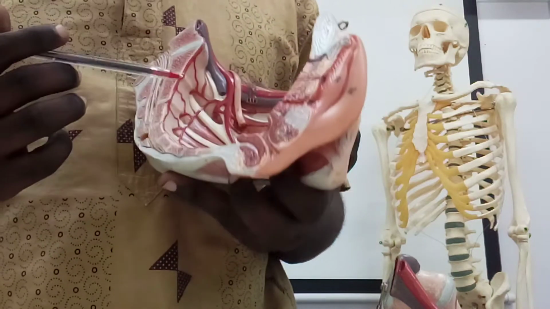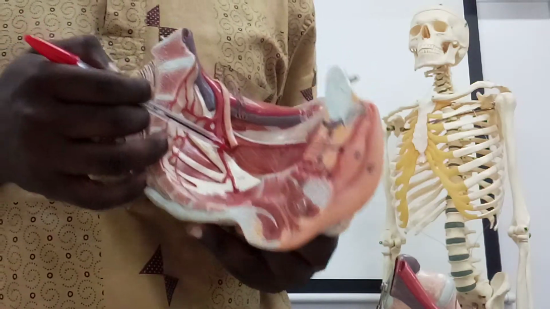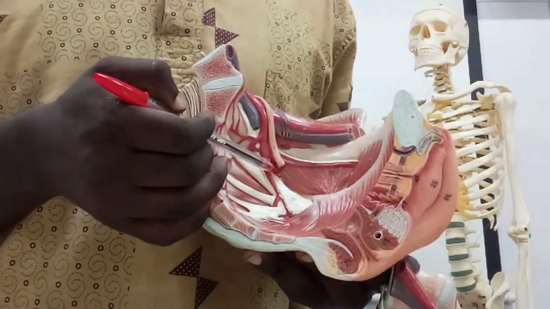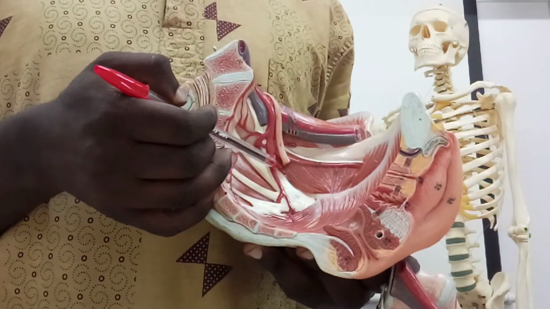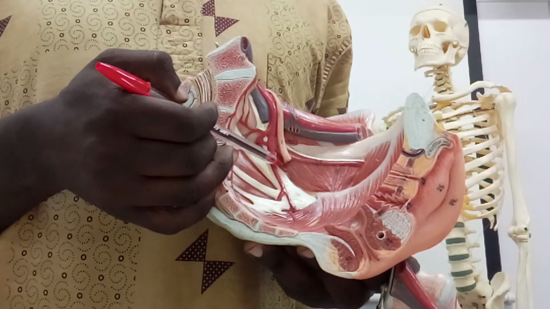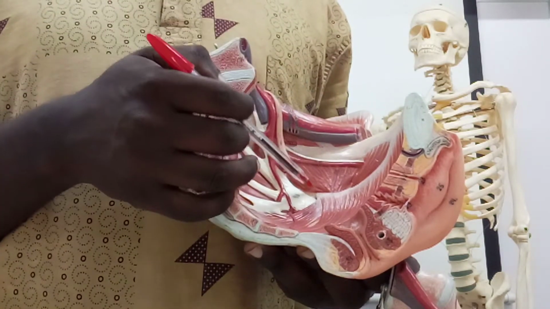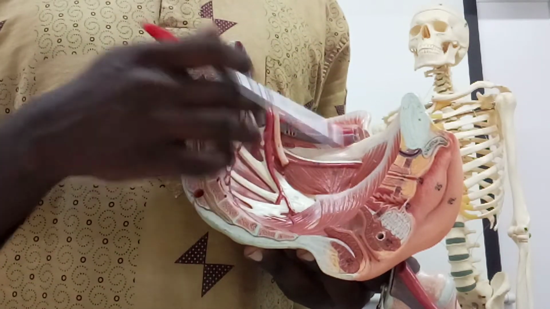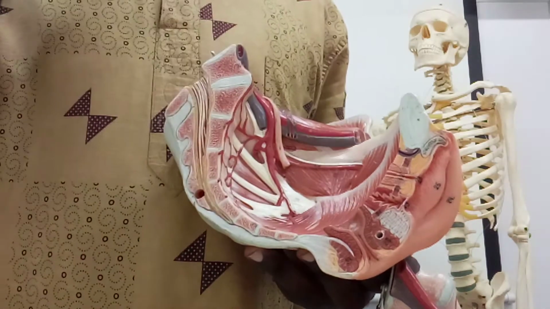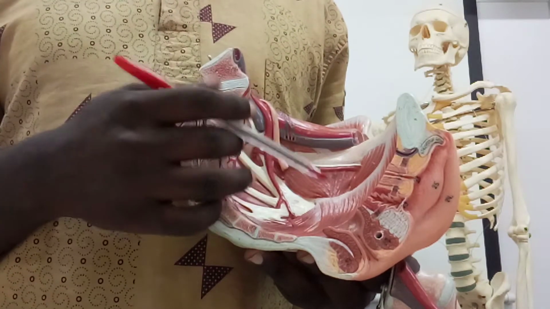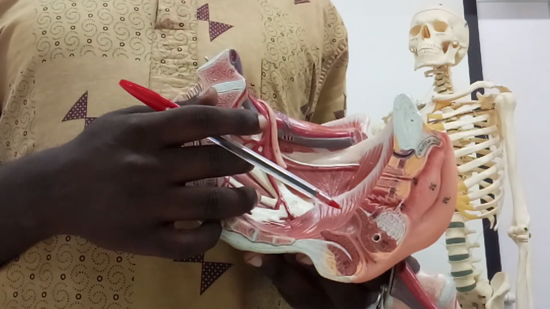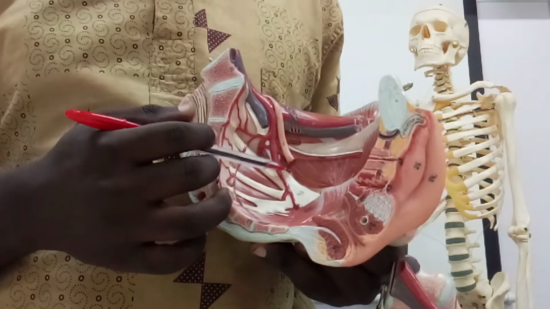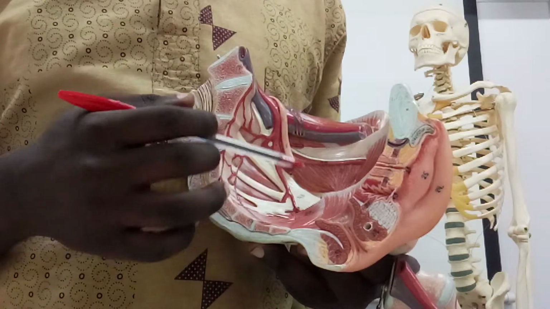Now the next one that we find will be this one, which we call the umbilical artery. This umbilical artery will also divide and give rise to the superior vesical artery, and of course will terminate in old age. In life, what will happen is that it becomes a remnant, which we call the medial umbilical ligament. So that's what we are going to have.